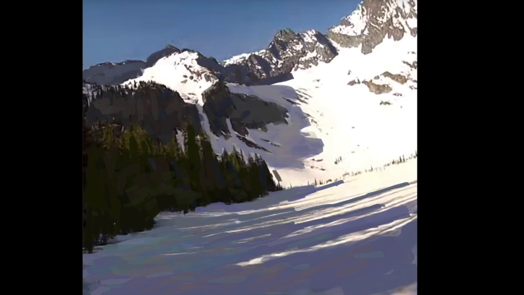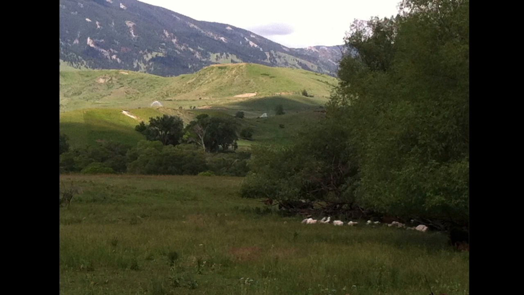So the next one here, this is a field in the Bighorn Mountains near Sheridan. Big clouds all the time going through there. So these clouds were casting shadows across in here, breaking up the hills nicely. So what I want to do is break these shadows up. Again, a basic value and color.